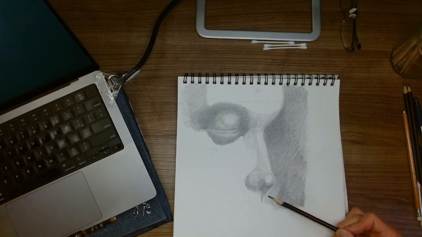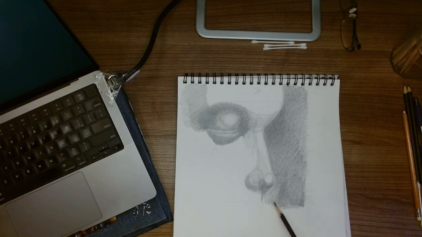And let's see here. Trying to find the angle of the chin, the mouth. And with the mouth, there's the philtrum, and then we have these little triangle peaks for the top of the lips.